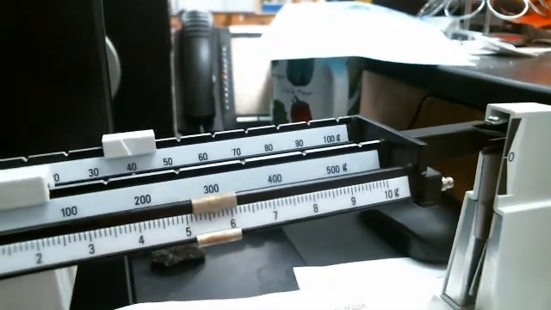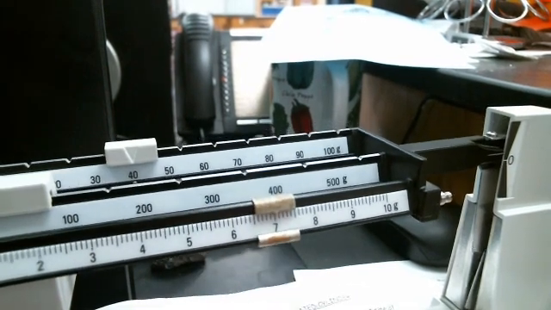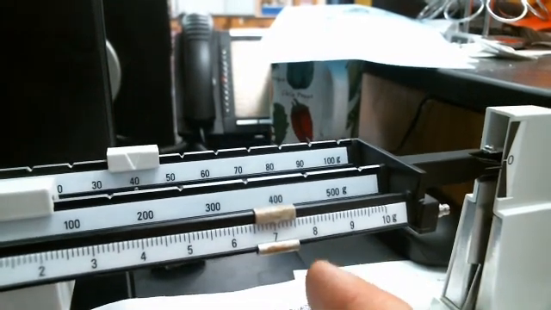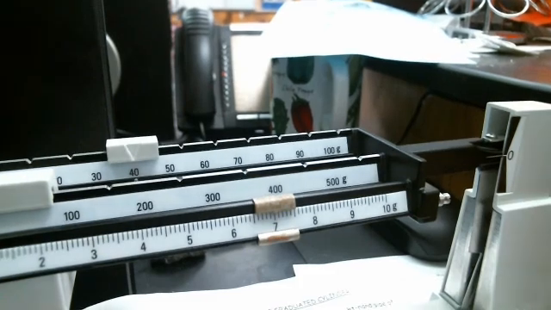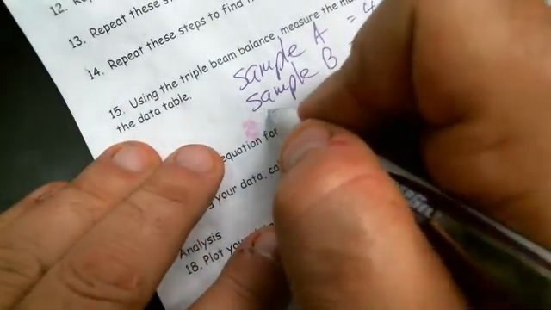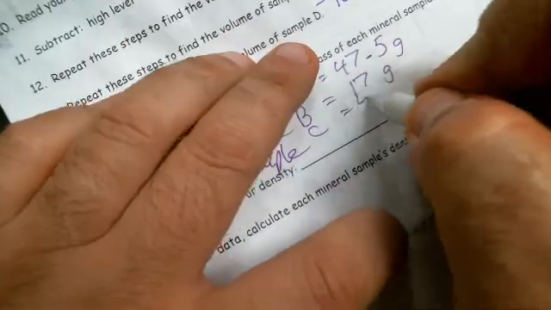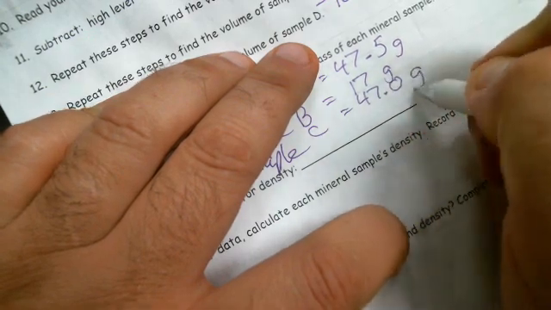45, 46, 47. 47 looks just about right. Amazing that it's so close to sample A. So on my paper here, sample C is 47.0 grams.